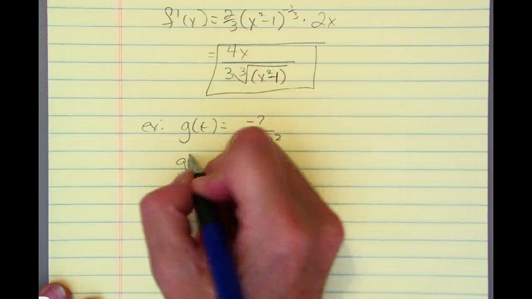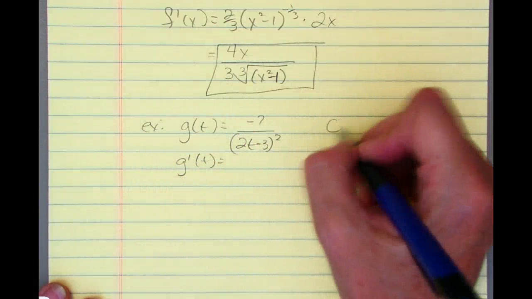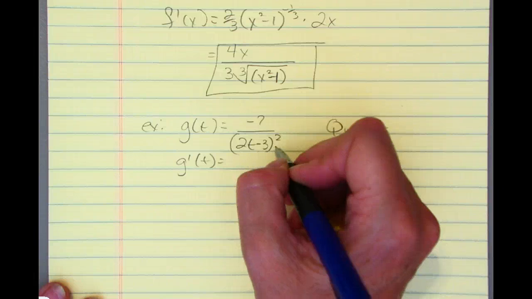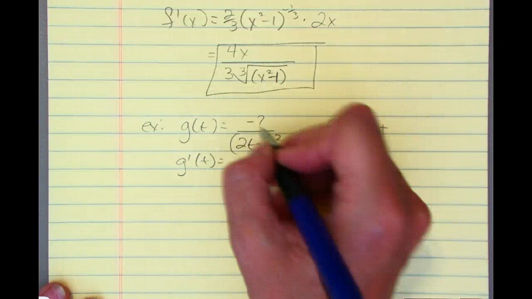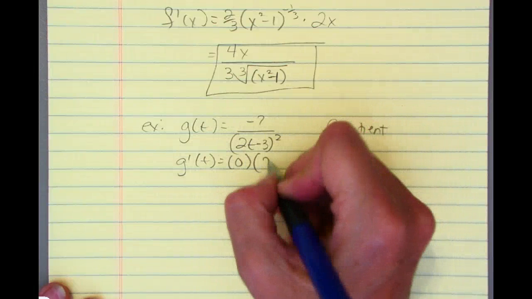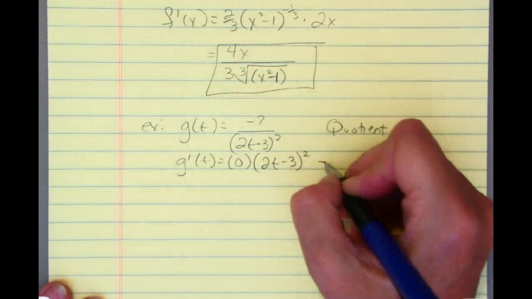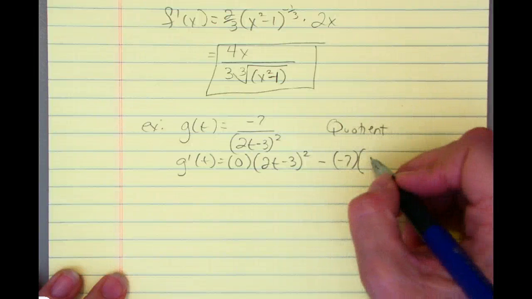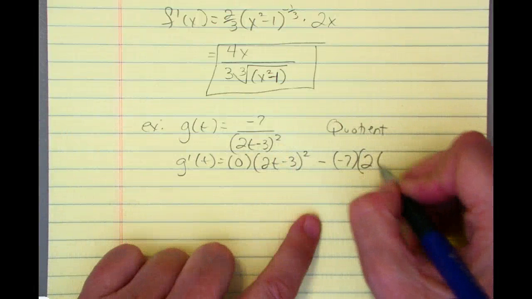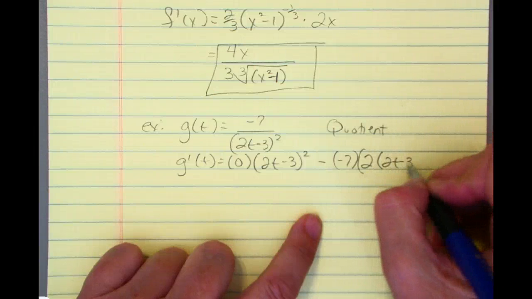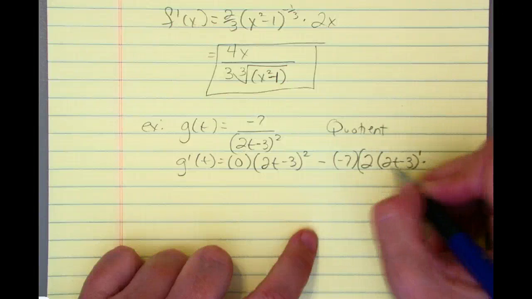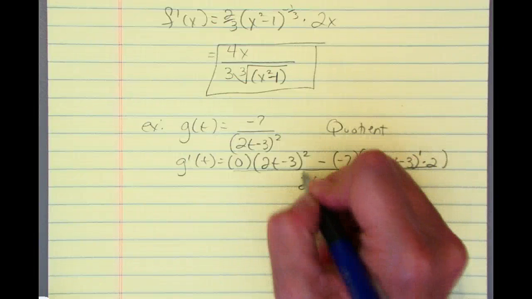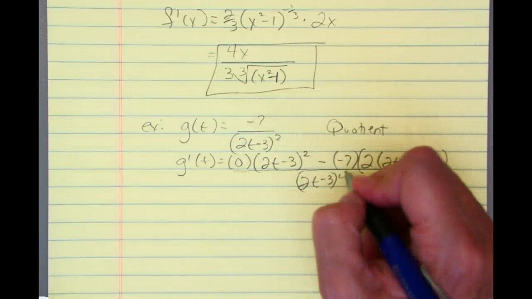So I'm going to use the quotient rule first. And then when I do the derivative of the denominator, I'm going to have to use the chain rule. So in the quotient rule, I take the derivative of the numerator, leave the denominator alone, subtract, leave the numerator alone. Now I have to take the derivative of the denominator. This is where I'm going to use the chain rule. I'm going to bring down the 2. This is 2t minus 3 to the first power times the derivative of the inside, which is 2, and that is all over 2t minus 3, and that would be squared, which would be to the 4th power.